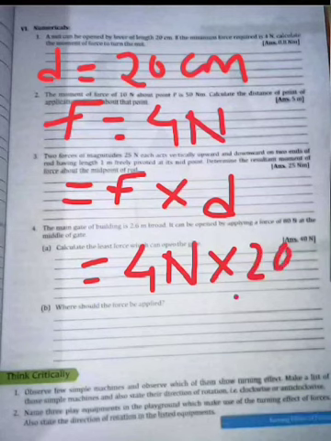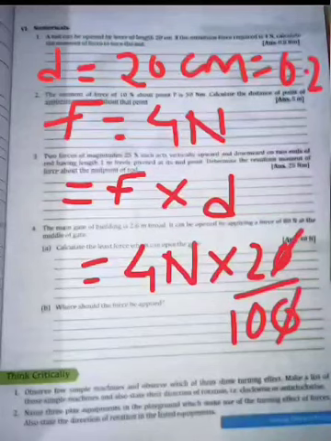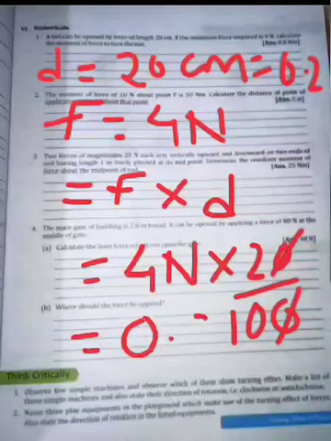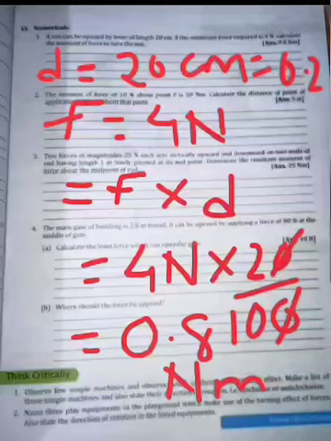So 20 divided by 100, you will get 0.2. So I am multiplying here, 4 into 0.2, I get 8 by 10, that is 0.8. The unit will be Newton meter. So I got the answer as 0.8 Newton meter. You can please copy this.